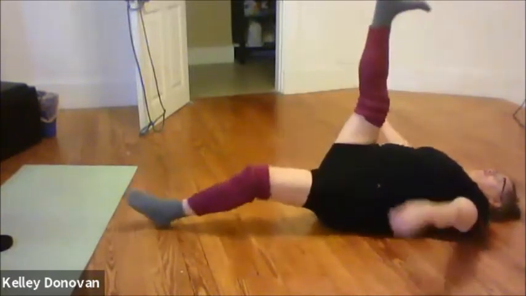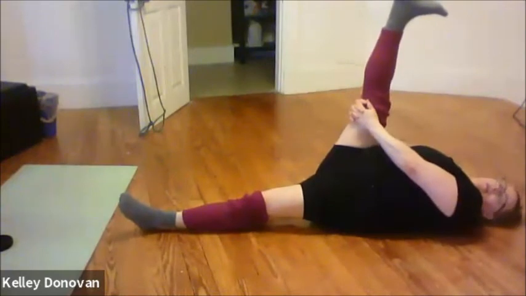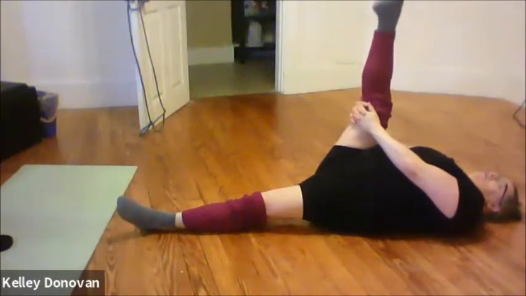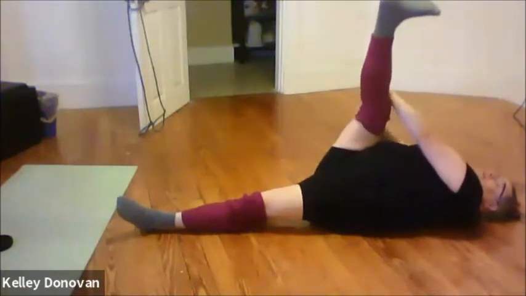And then we're just going to reach both legs straight and send this leg up and just let it stretch. I'm flexing the foot rather than pointing. I have it in a flexed position. And then I'm going to send it across the body. So in this case, I have my right leg going toward my left side. If you have your left leg up, send it toward your right side.